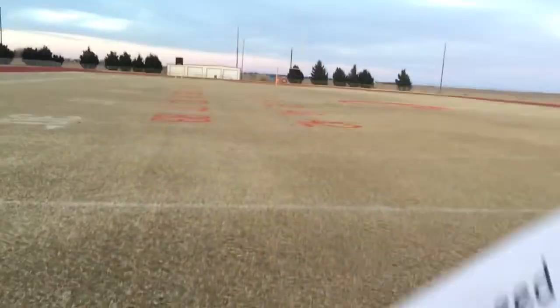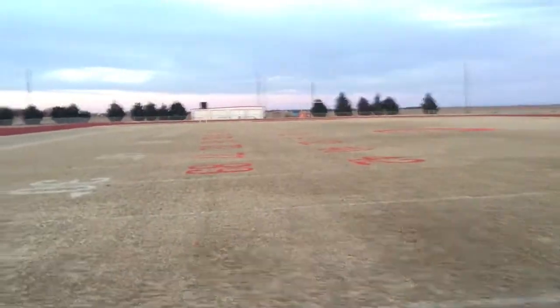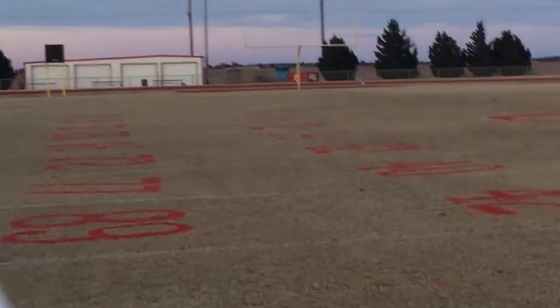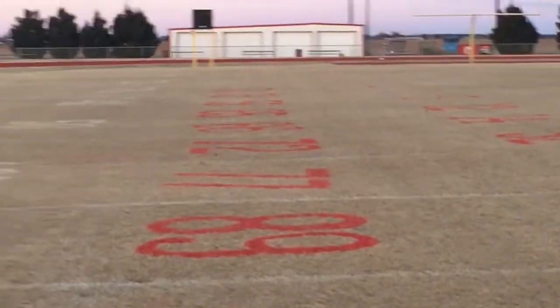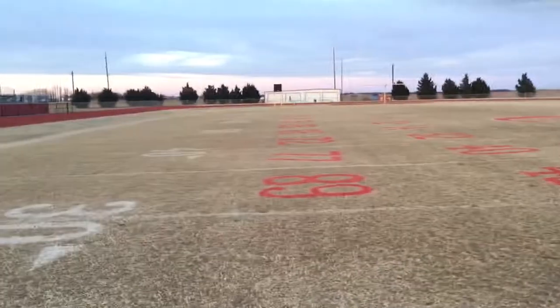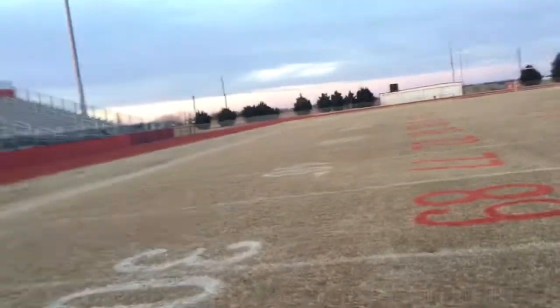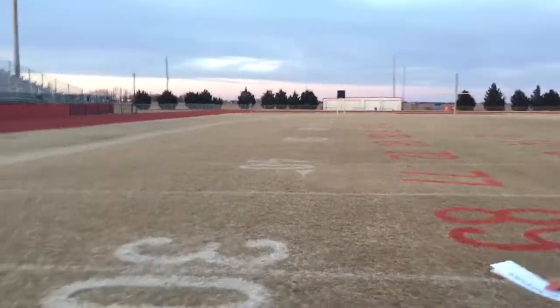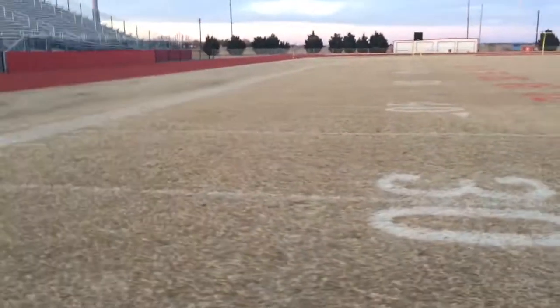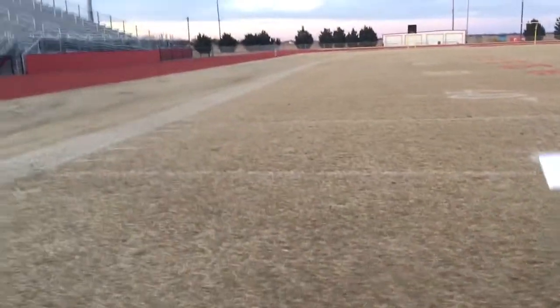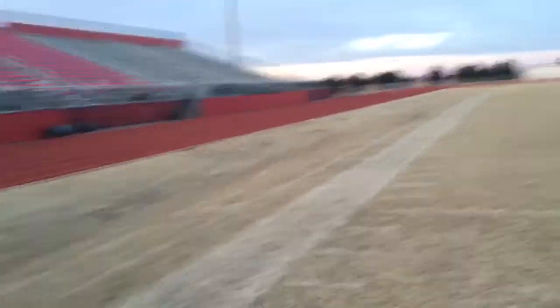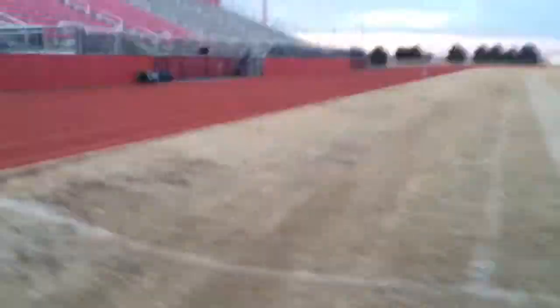This guy's an animal. Look at him, just dead sprinting it. He's going to get like a 41. So the instantaneous speed right here. Watch this part. He's just going to take off. I already know. Look, there he goes. Instantaneous speed is the speed at any given moment. So look at how fast he's going.